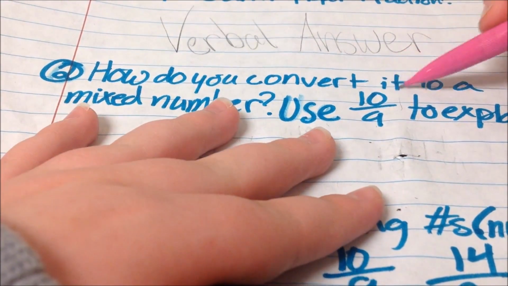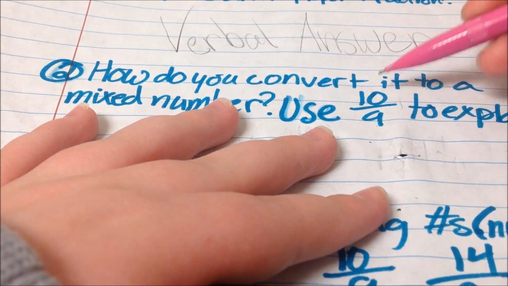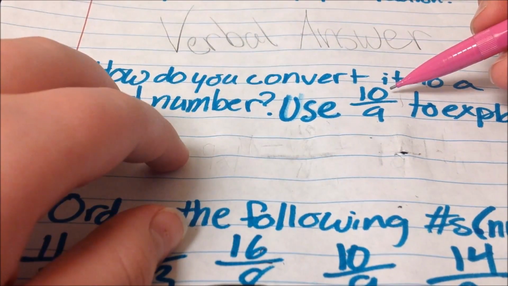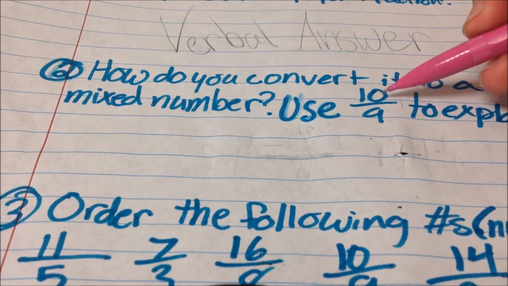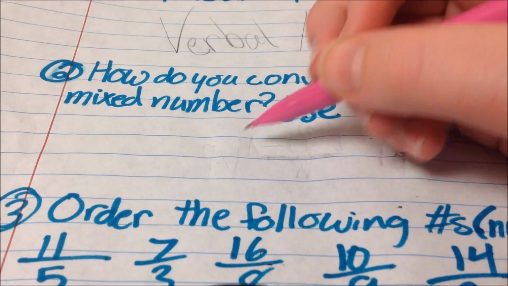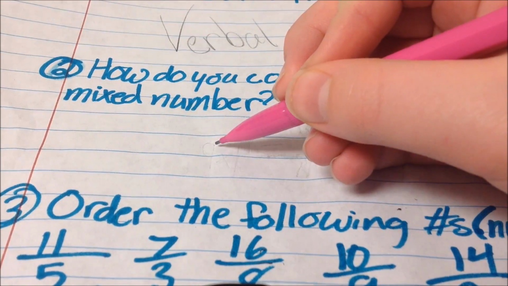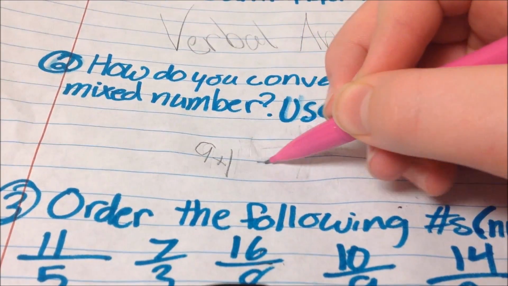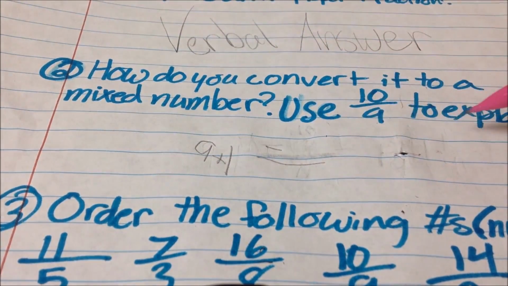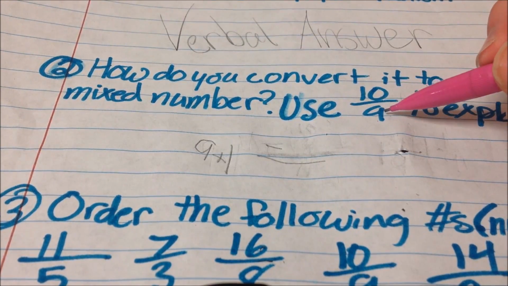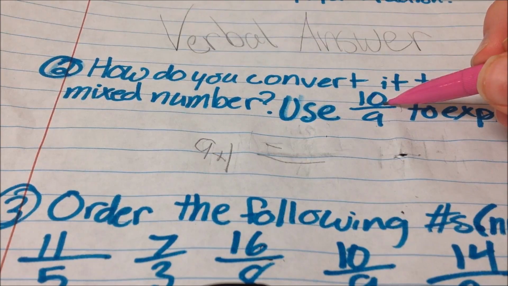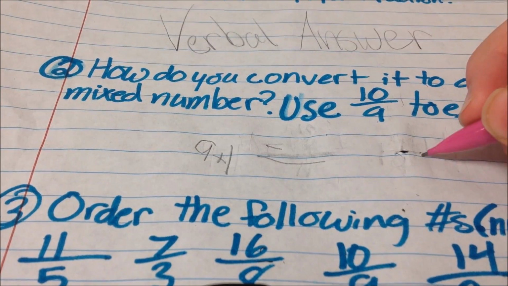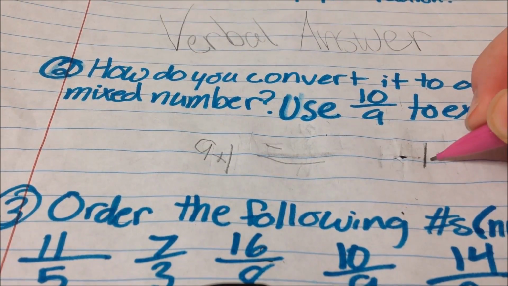Alright, so let's look at 10 over 9. Normally we would ask ourselves, what is 10 divided by 9 without the decimal form of it? 10 divided by 9 is 1, so we have our 9 times 1. And so then we would subtract. Now, of course, we know already that there's one whole within 10 over 9, which would be 9 over 9. So we can already say, okay, there's one whole already for our mixed number.